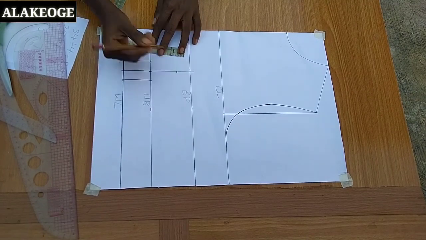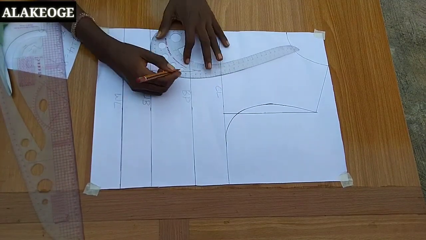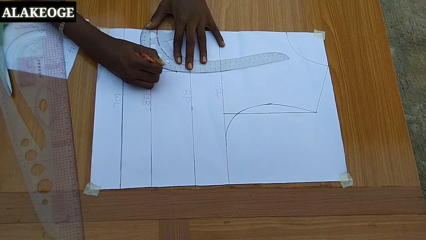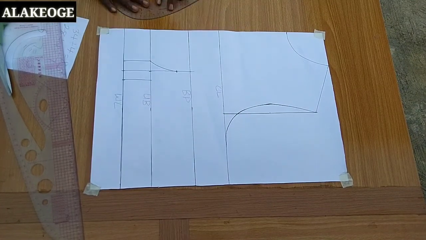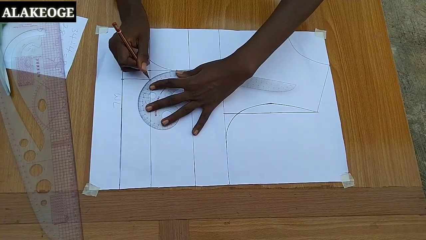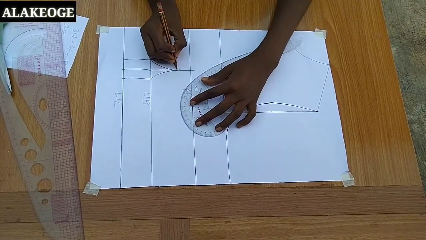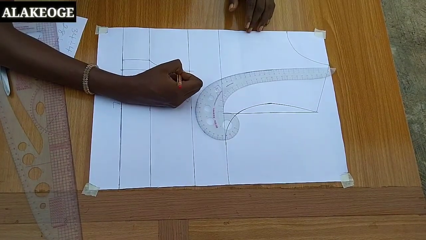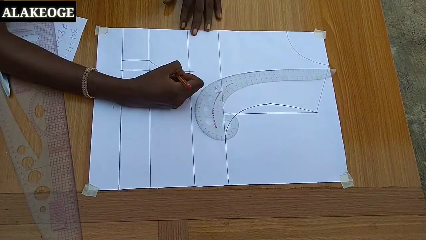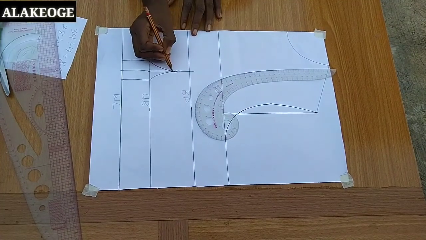So I'm just going to come down by 1 inch. Then I'll use my curve ruler to connect to that area like so. Just watch what I'm doing. This is how you're just going to connect it, and boom, this is how you're going to do your contouring for the princess armhole for this one. So this is how you just get it like so.